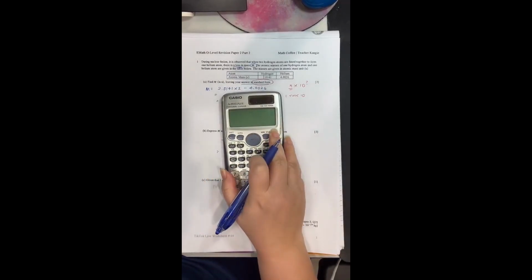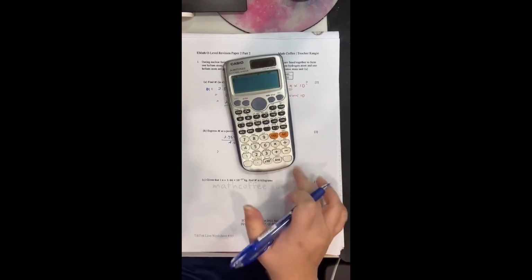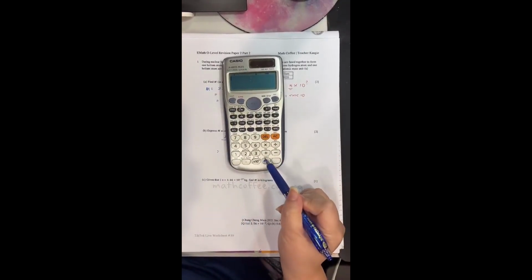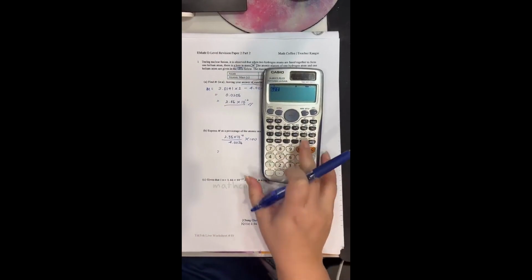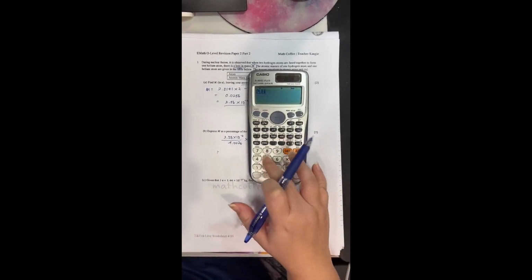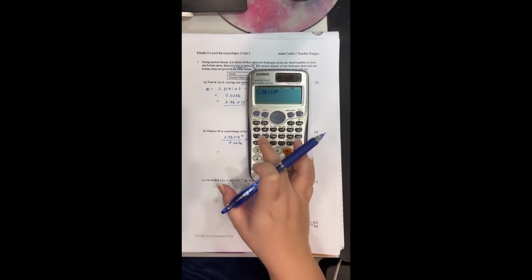I just want to highlight on the standard form. Strangely, many students don't know that for standard form, you can use this button over here. Don't use, for example, 2.56 multiplied by 10 to the power of negative 2.